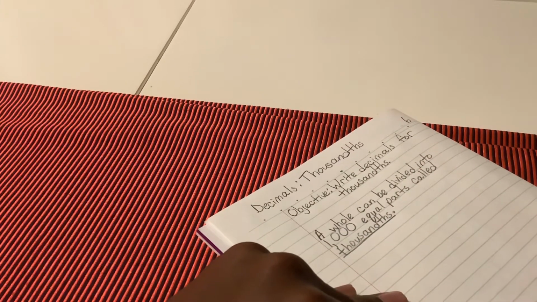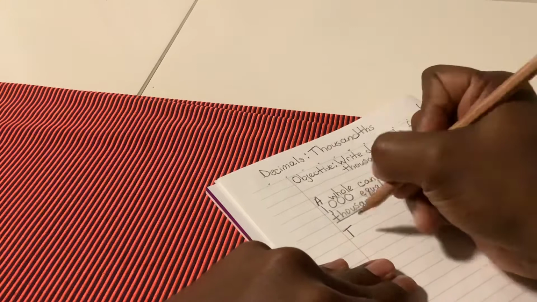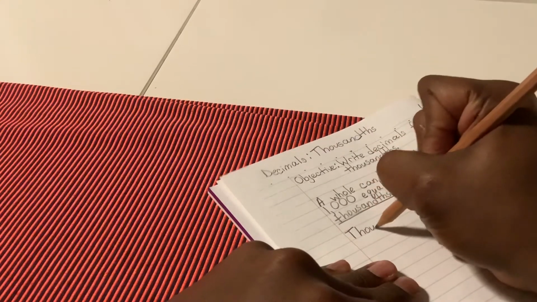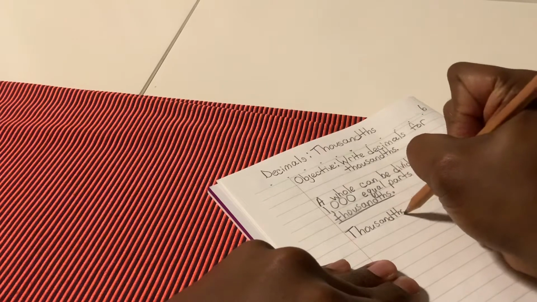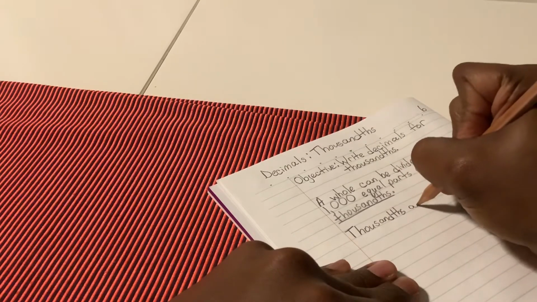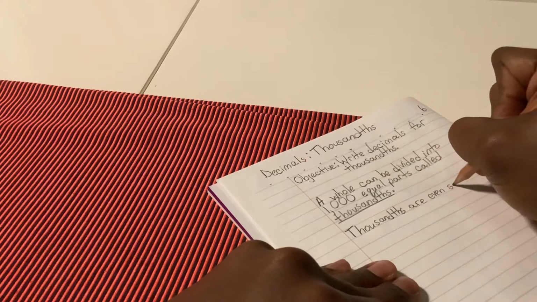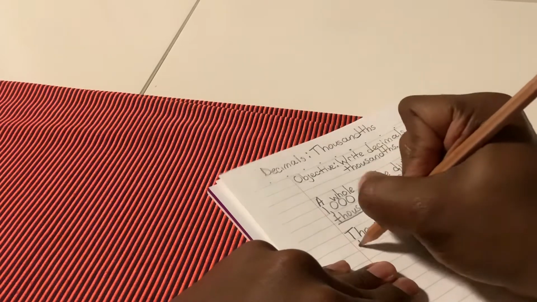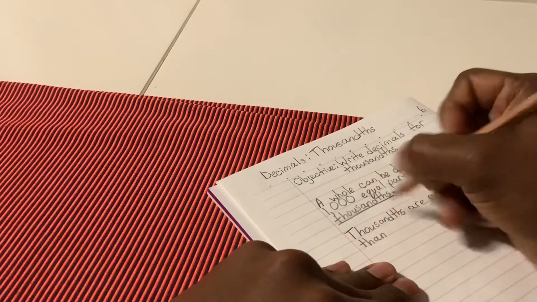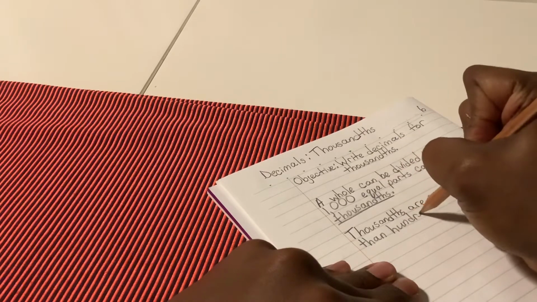Now, the other important thing to remember is that thousandths are even smaller than hundredths, which we learned about in math class last week.